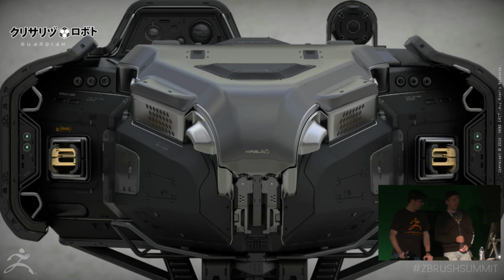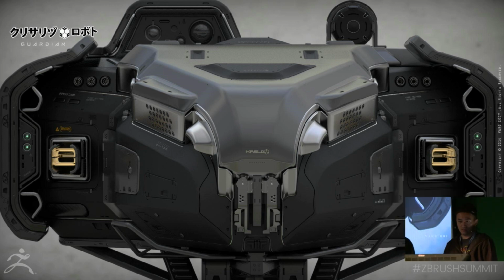This one is completely different. I started from ZBrush for the silhouette and the blockout, but the next step was with 3ds Max.